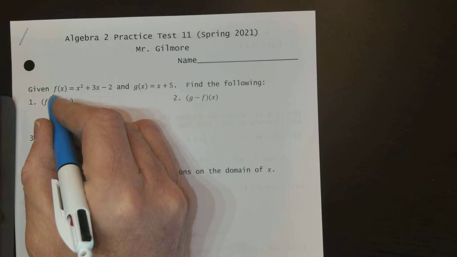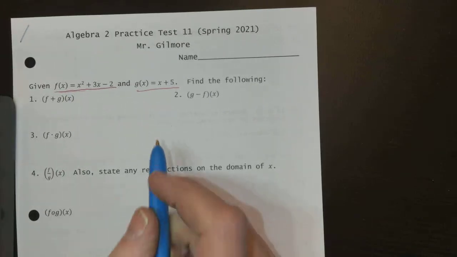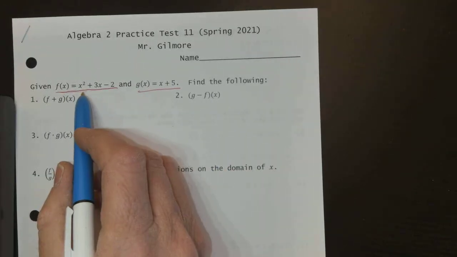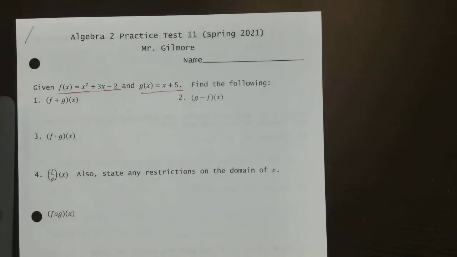I've got two functions that we're going to use for this whole page. F of x and g of x. And f of x is x squared plus 3x minus 2. G of x is x plus 5.